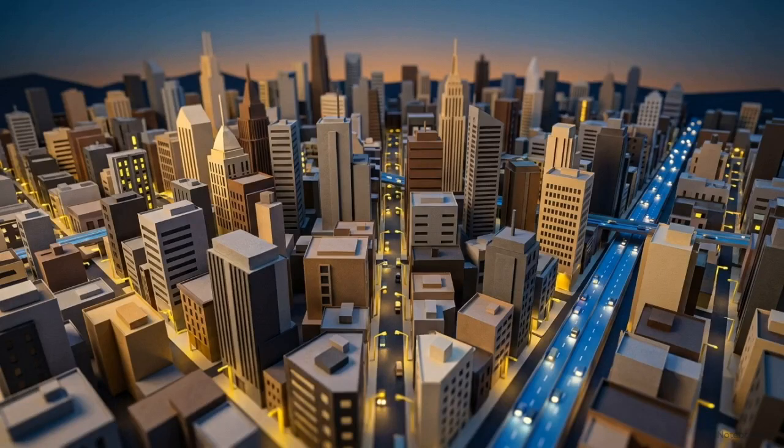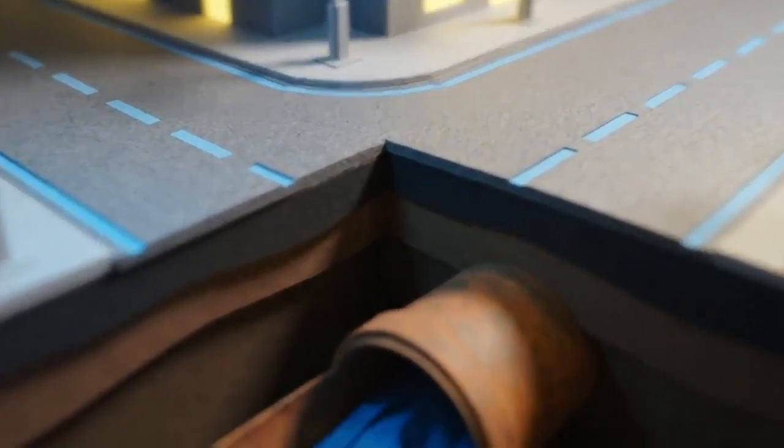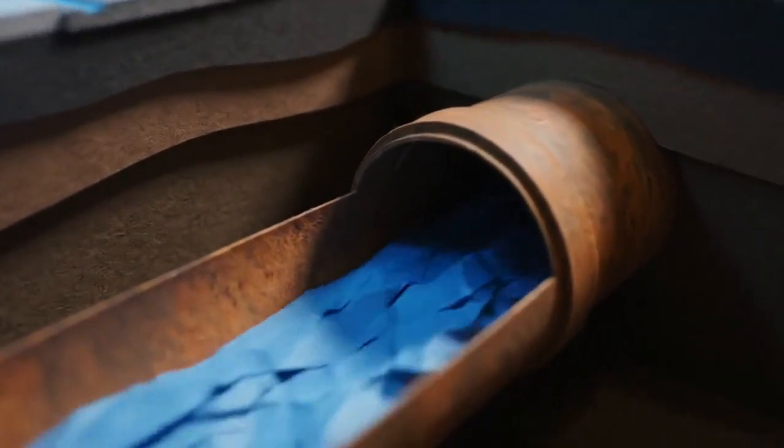Think about the sheer volume of physical infrastructure required to keep a municipality running. It is millions of individual assets, spanning from the streetlights overhead to the pavement beneath your tires, all the way down to the water mains buried deep underground.